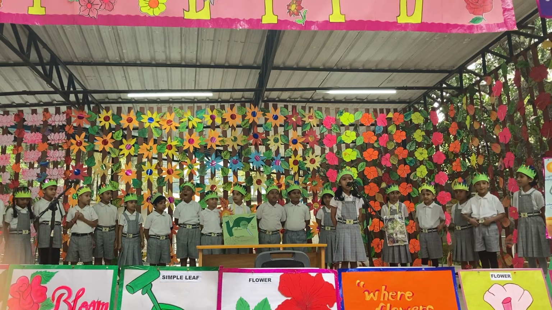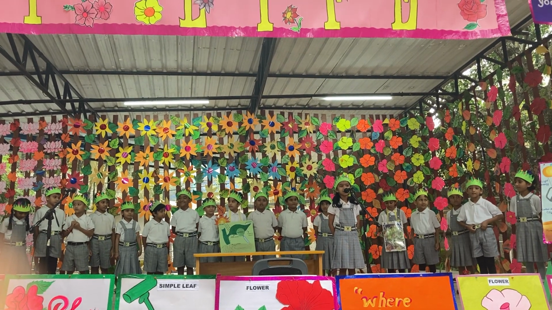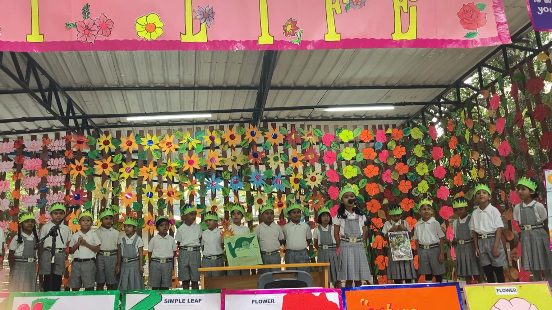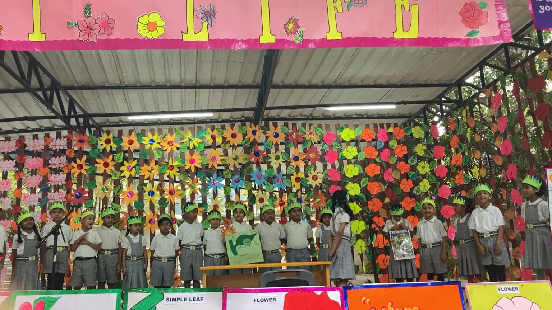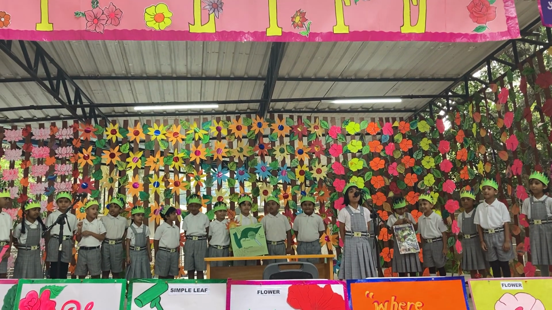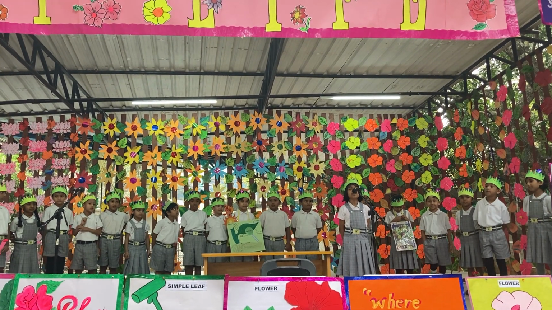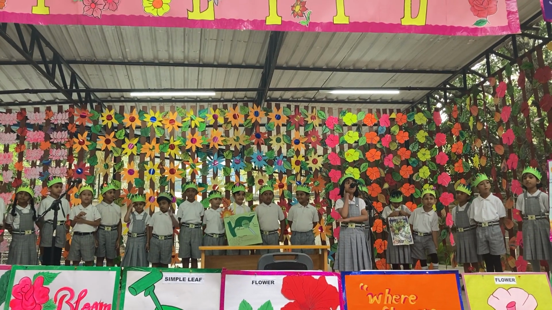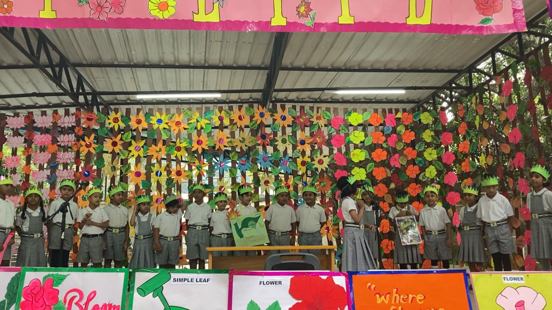Speaking of food, did you know that plants can make their own food through a process known as photosynthesis? I know that photo means light and synthesis means put together in Greek. But how does this process work?